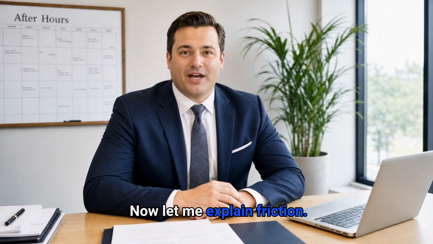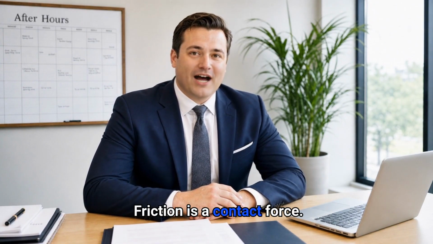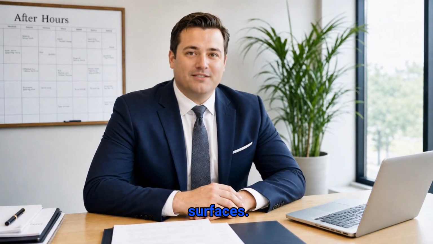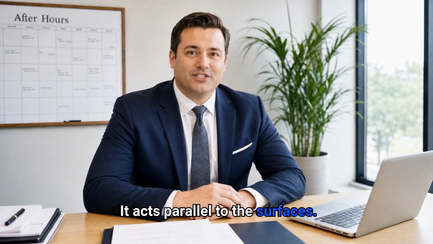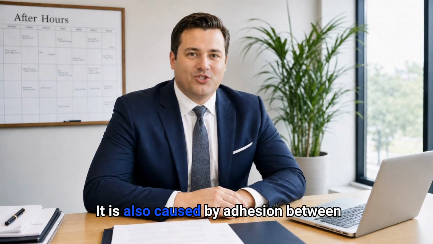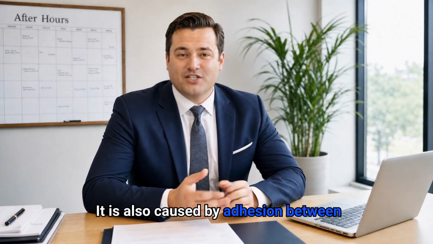Now let me explain friction. Friction is a contact force. It opposes motion between two surfaces. It acts parallel to the surfaces. Friction is caused by the roughness of surfaces. It is also caused by adhesion between surfaces.